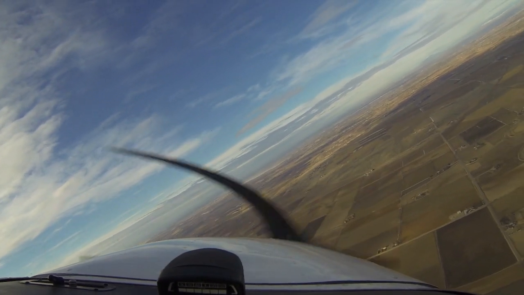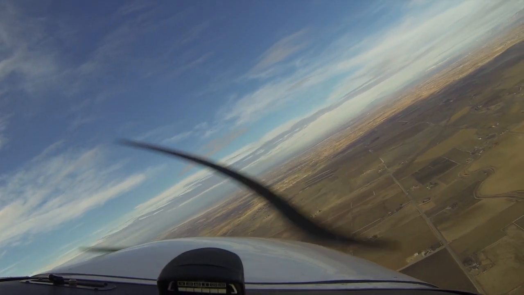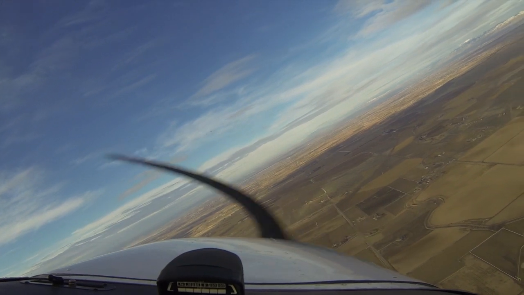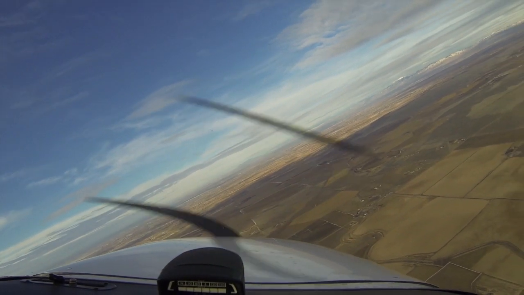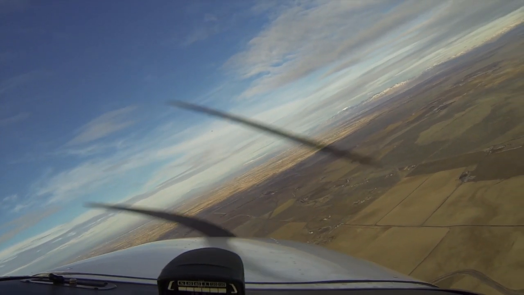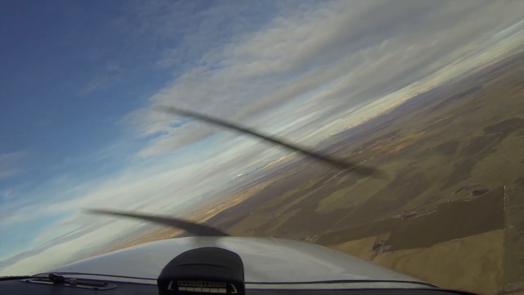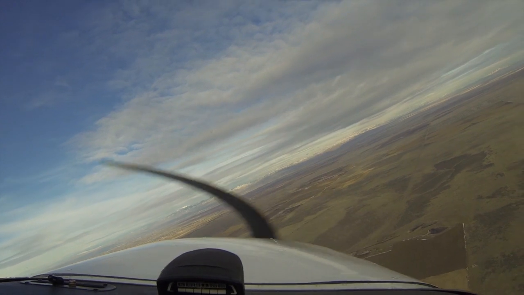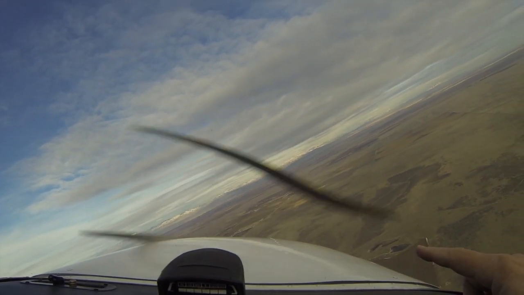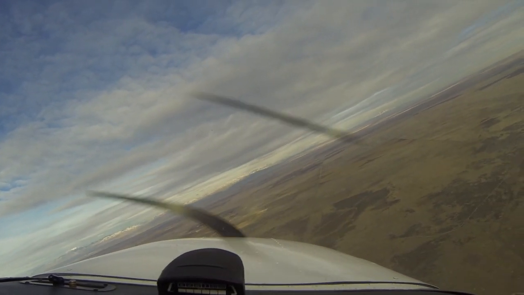Cessna 995, radar contact 15 miles southwest of the Boise Airport. Enter left base, runway 28 left. Base 28 left, Cessna 909 Charlie. You got him? He's 15 miles. We're 16, so he's right up here.